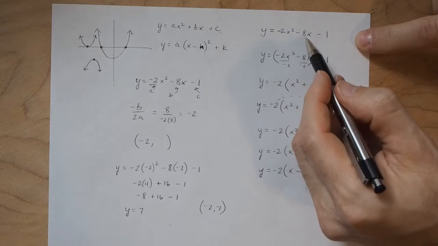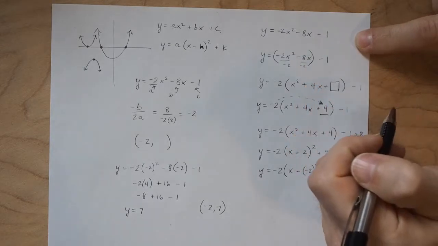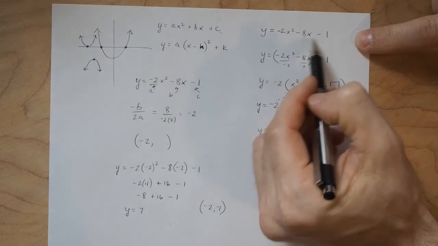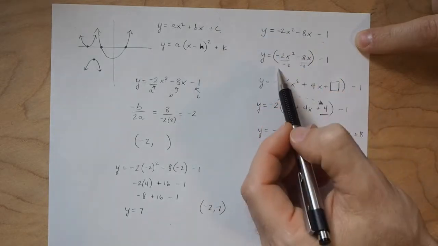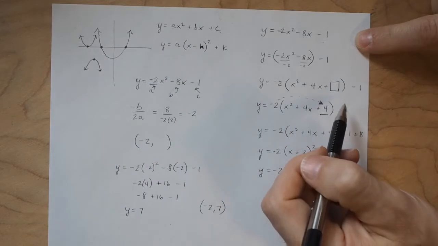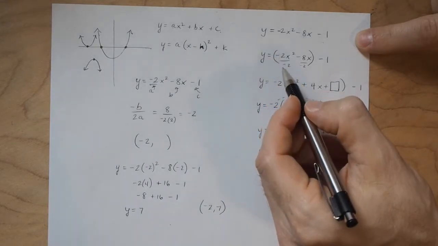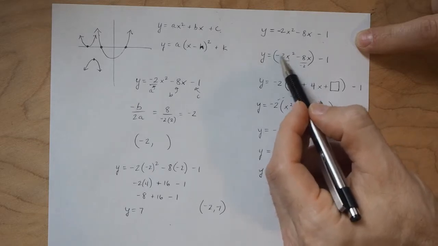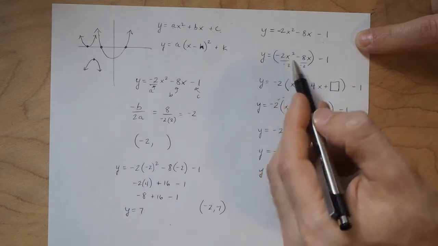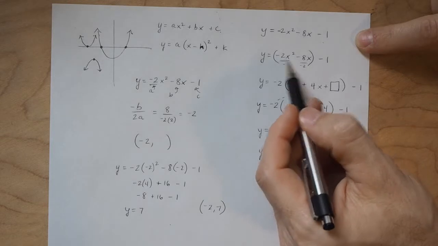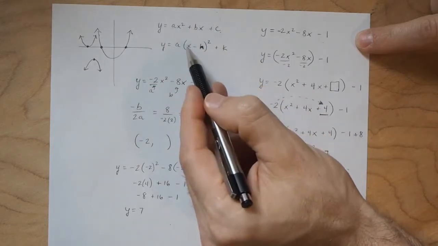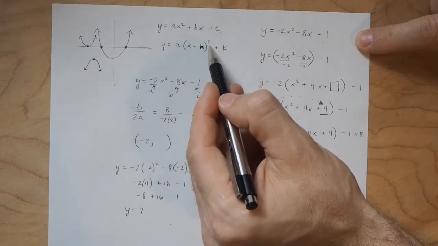Negative 2x squared take away 8x take away 1. I want to convert this from standard form, which it is in now. This is your A and your B and your C, into vertex form, which is this. The first thing you want to think about is you can't have a coefficient here in order to complete the square. And when I say complete the square, it means making a perfect square trinomial so it turns into this business here with a x minus h squared.